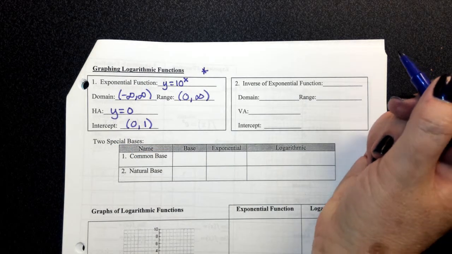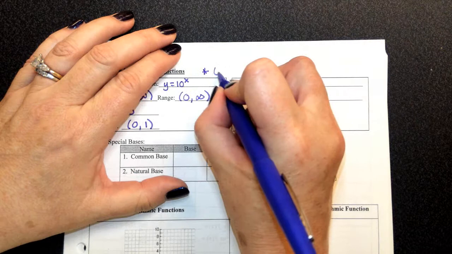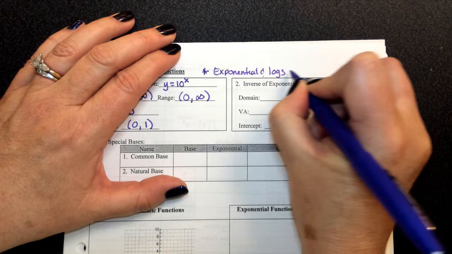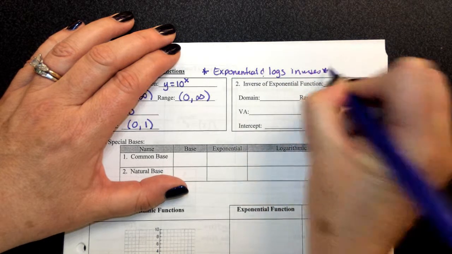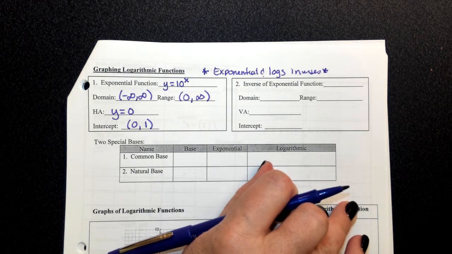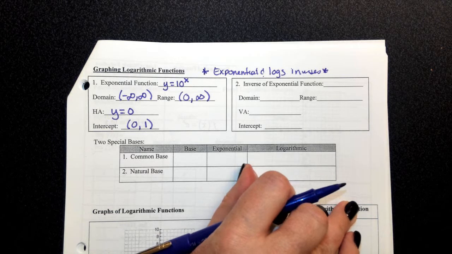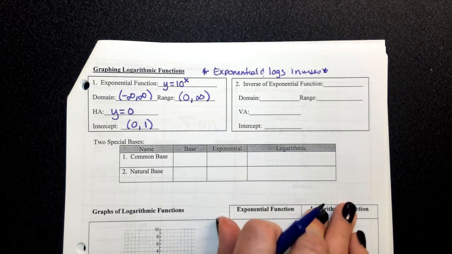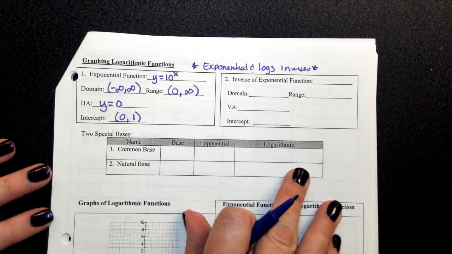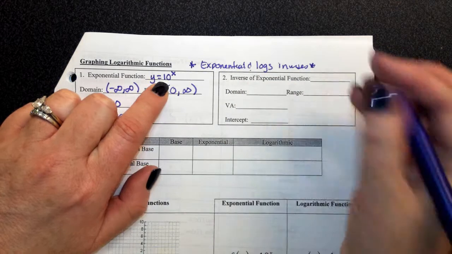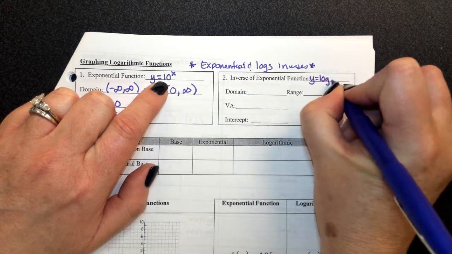Remember a characteristic you studied last year. Exponential functions and logs are inverses of one another. What does it mean to be an inverse? How do you find an inverse? How do you find the inverse of functions? You switch what? X and y. Remember, to find an inverse, you switch the x's and y's. So when you're looking at an exponential function, if your exponential function has a 10 as the base, the log function will have a base of 10.